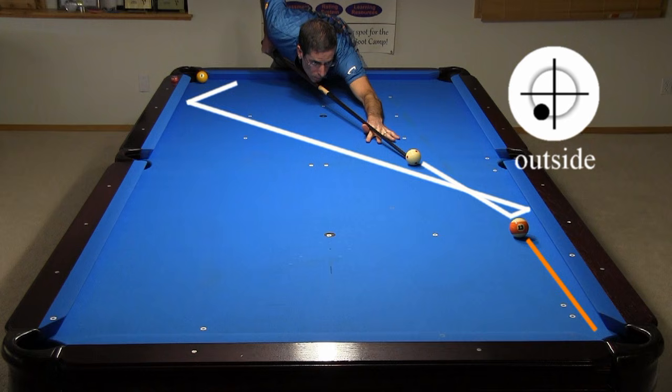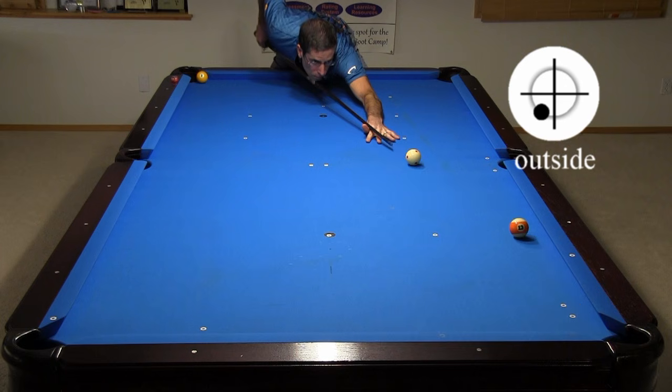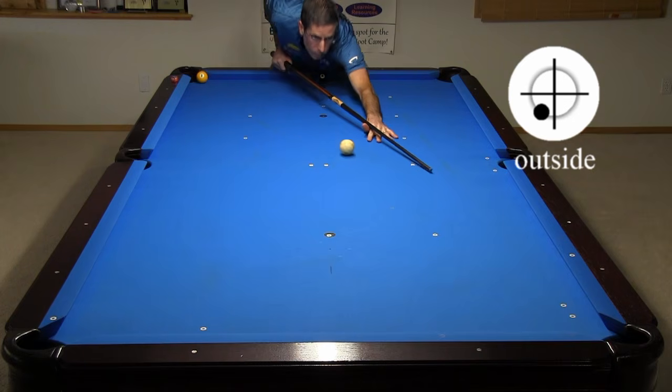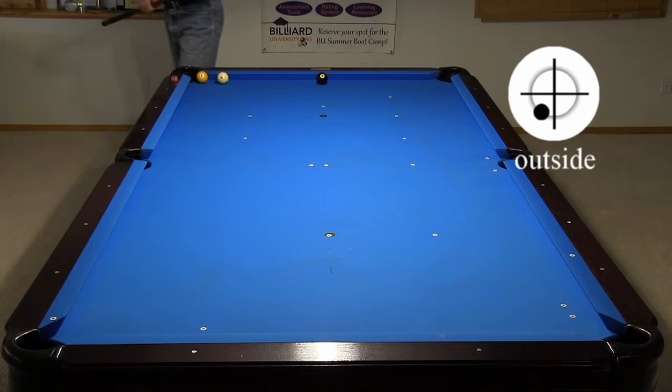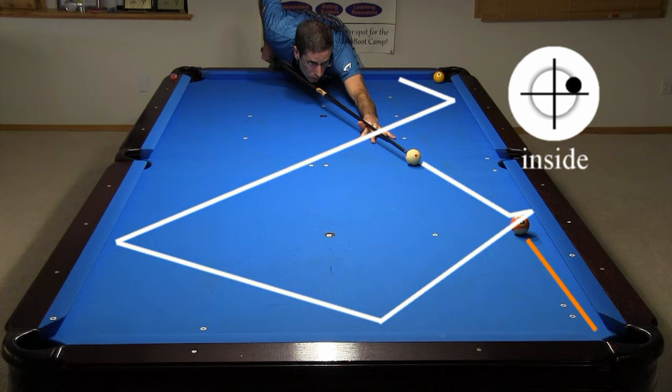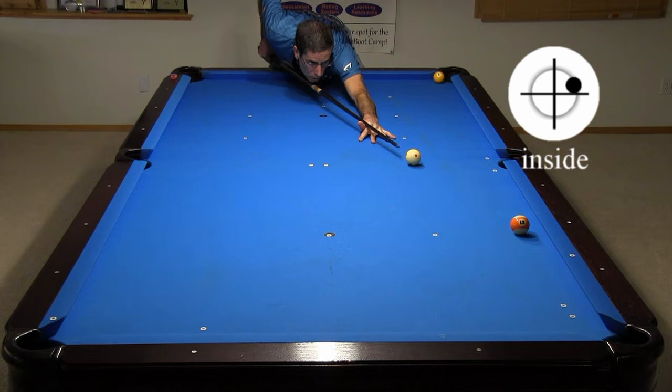In this example, I need outside spin to change the rebound to the left to get up table. And here, I need inside spin to change the rebound to the right off the cushion to go around the table.